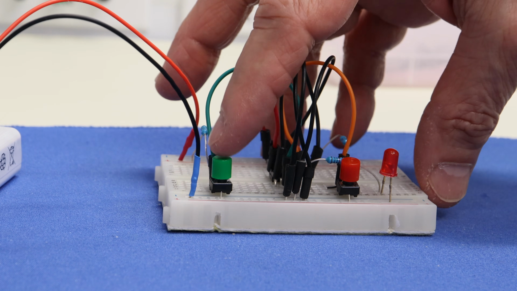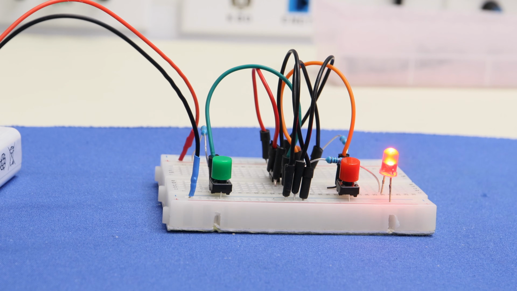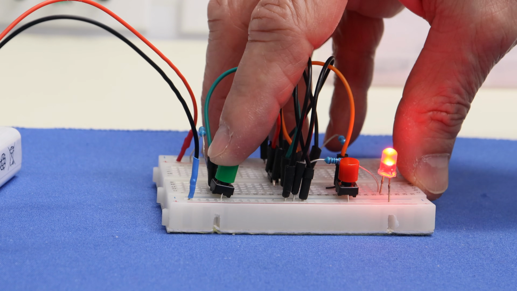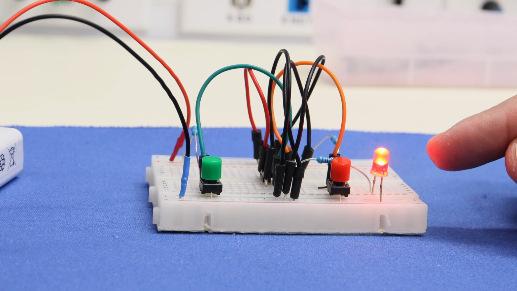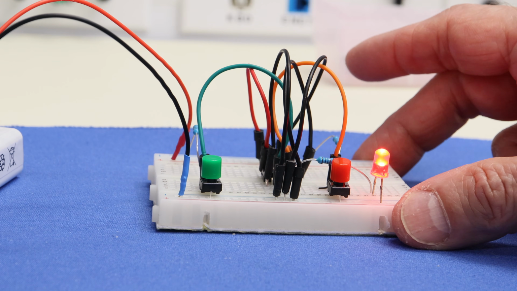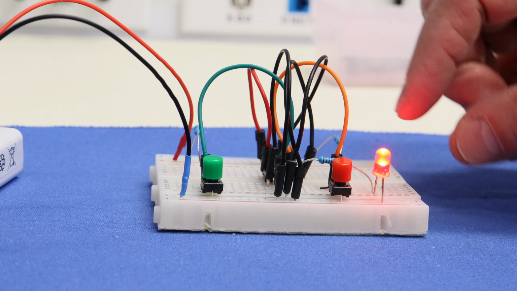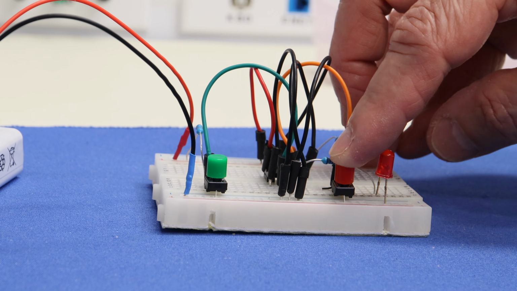We could try that again. We can press the green one, and what happens if we give it another trigger on the green button? We can press this as many times as we want. It's not going to affect the state of the LED. The only thing that will turn our LED off is the second trigger with the red button.